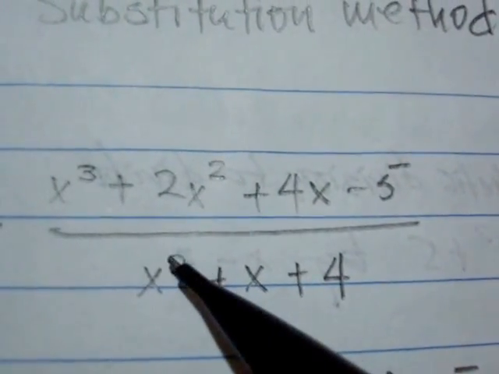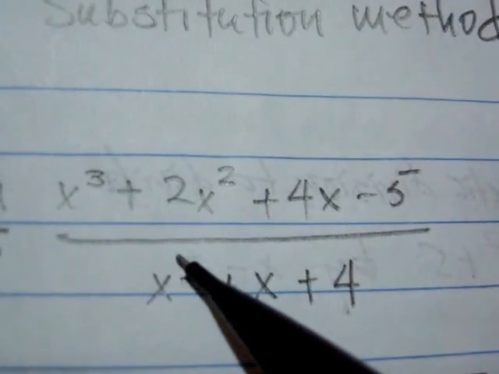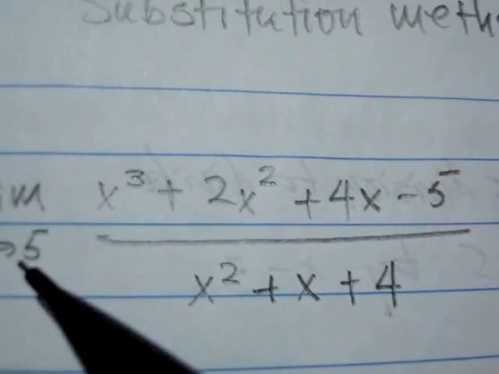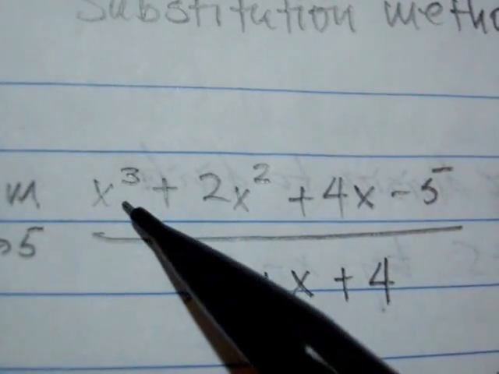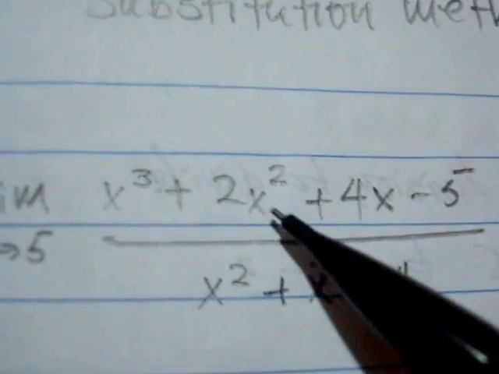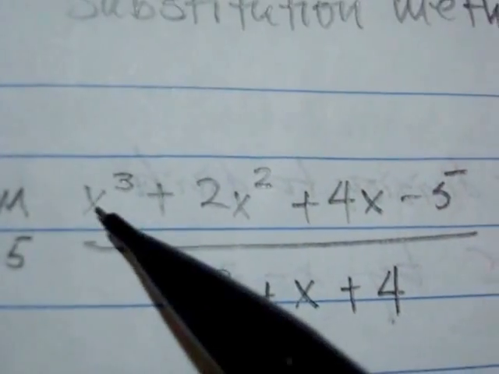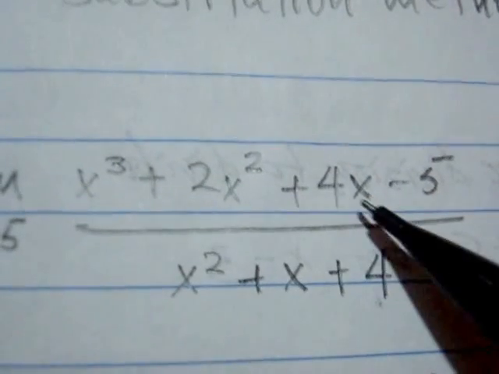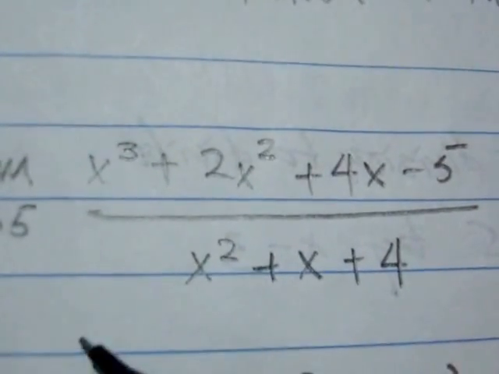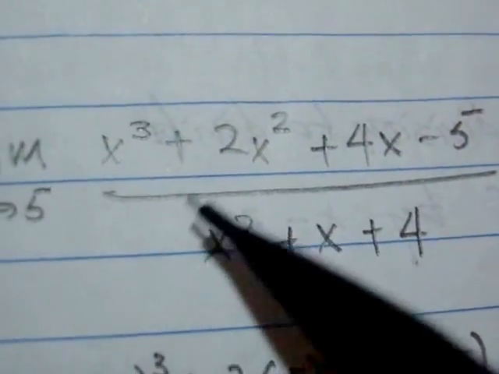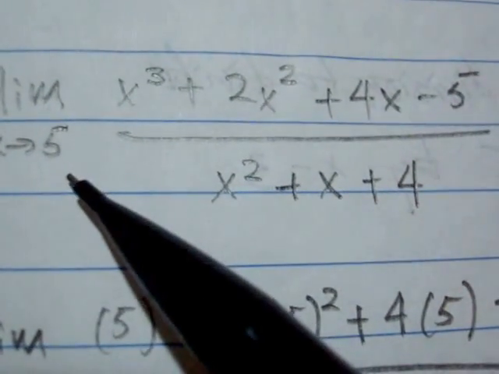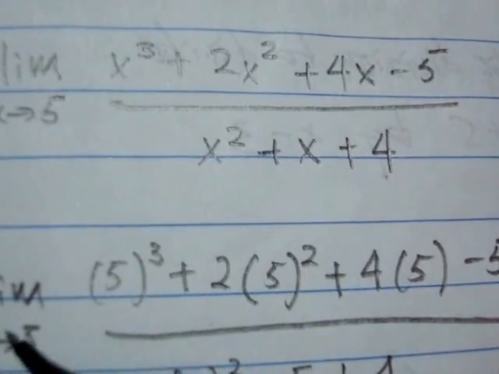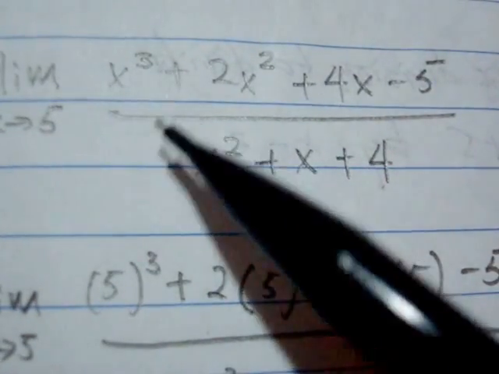The substitution method is the same thing as a plug-in method. What I mean by that is you take the 5 and you plug it into every variable that you see from the given. So you plug in 5 for every x that you see from the given problem. That's how you do the substitution method. So for this particular given problem, you just substitute the 5 into each variable.